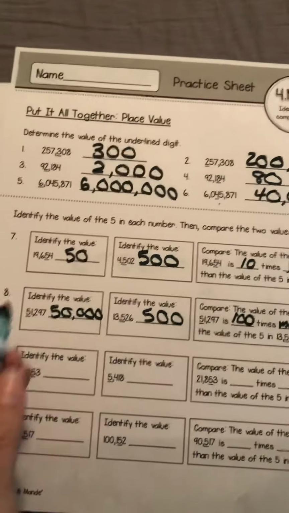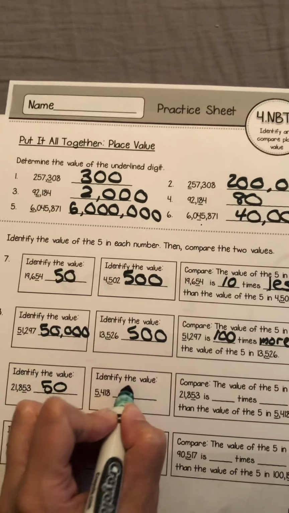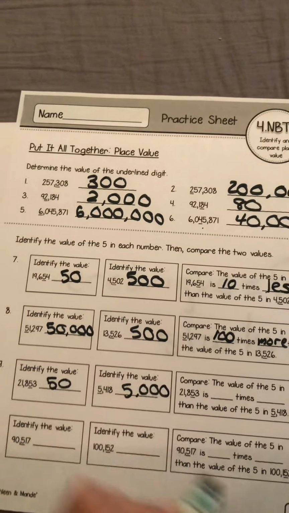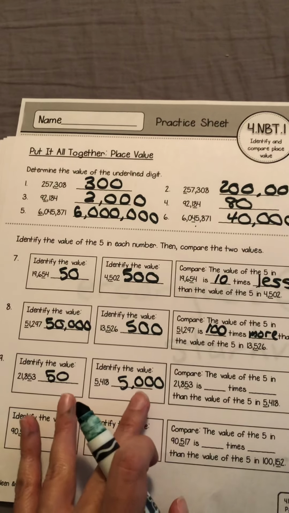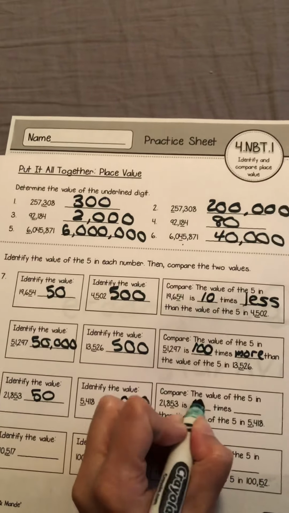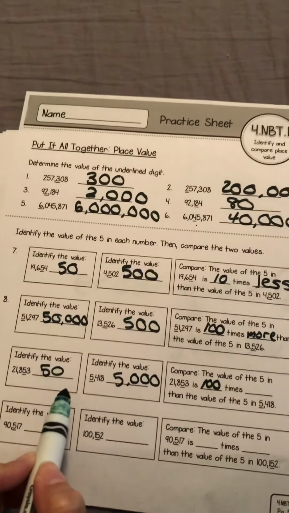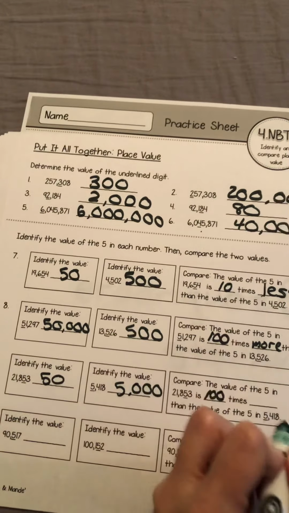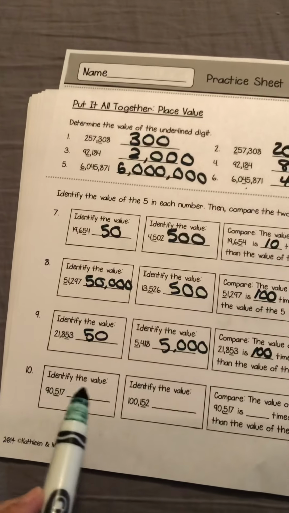Next one, we have 5 in the tens place, that's 50. And we have 5 in the thousands place, that's 5,000. I know that looking at these two numbers, there's a difference of 2 zeros, so that I know that's 100 times. And I also know that this number is less than this number, which means I'm going to put less here.